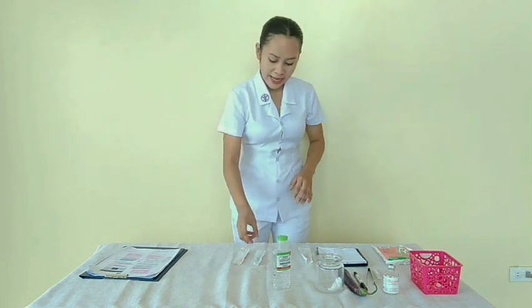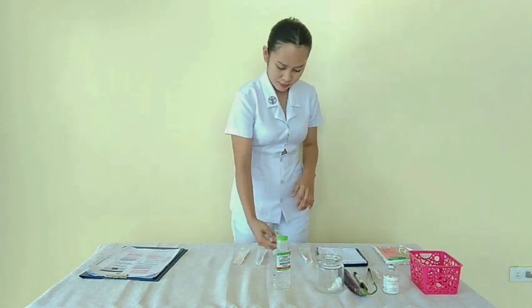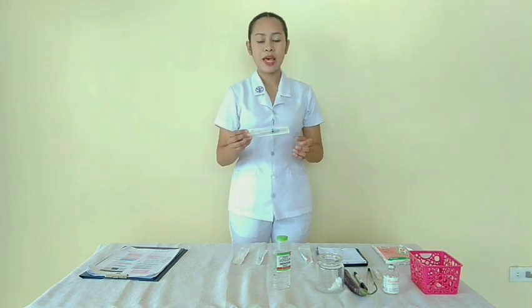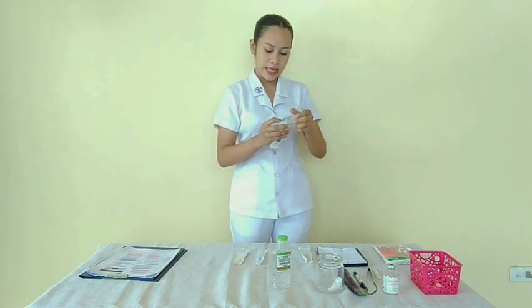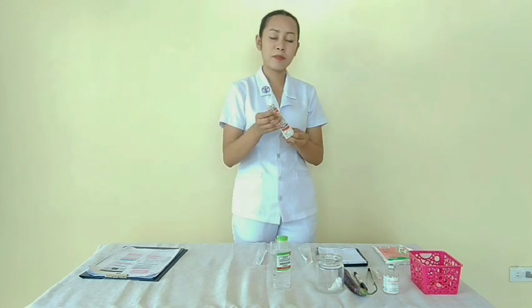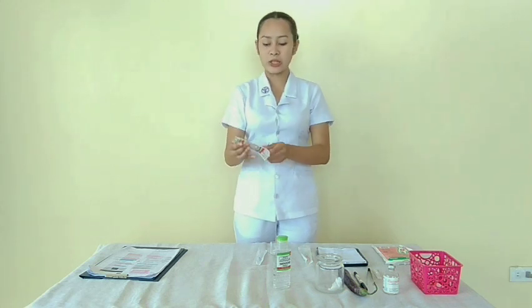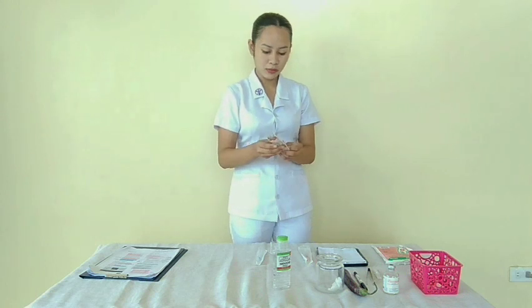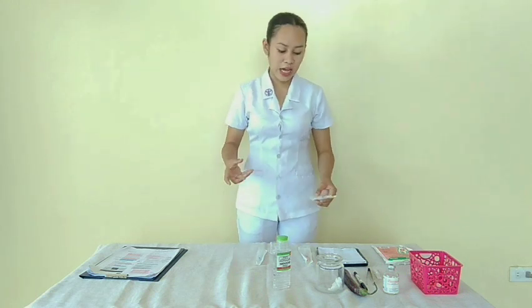I'm going to proceed to the preparation of the medication in an ampoule, but first I'm going to prepare my syringe, and have here my 5cc syringe. And open the package. And since my syringe comes with the needle, I am going to loosen it first so I can connect it to the aspirating needle. Then connect it, and make sure that the connection isn't loose by rotating it. Then set it down first.